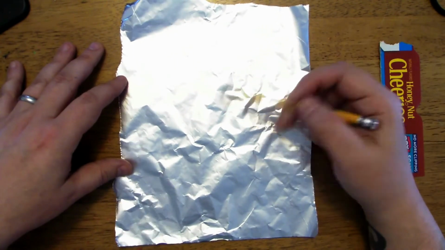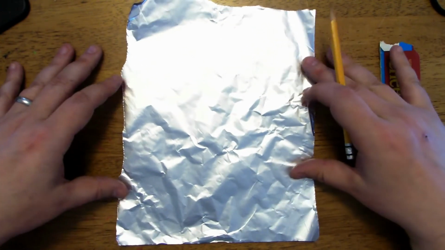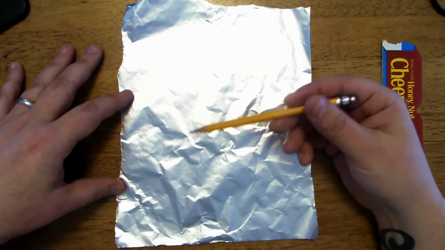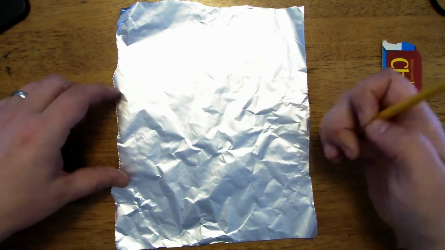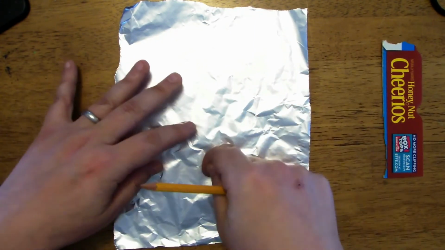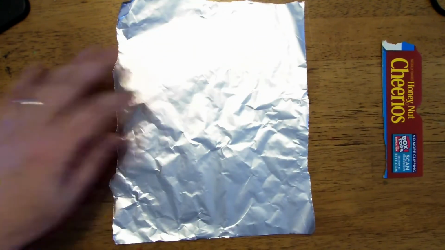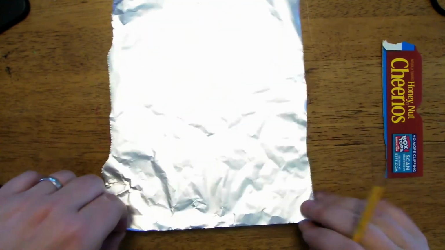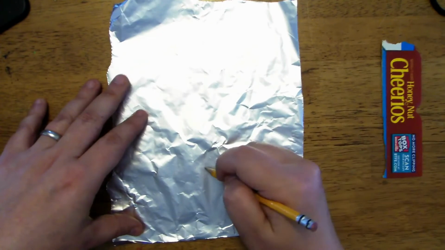The first thing I'm going to do is I'm going to draw 5 lines on my aluminum foil. Now you could use a pencil for this, or if you have a crayon. If you don't have anything to write with, you could actually just use your fingernail and kind of scratch those marks into your foil. And that should leave a little dent behind because the foil is kind of soft metal and you can really kind of mark into it.